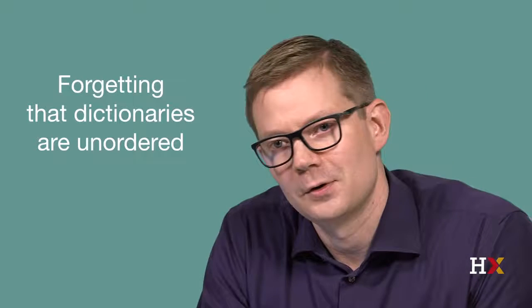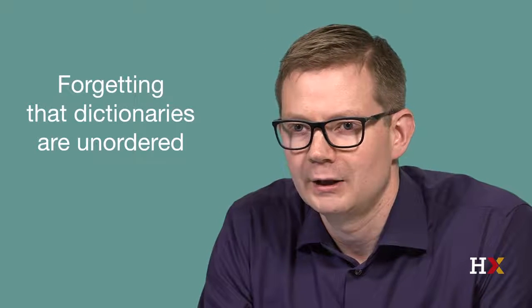Another common error is forgetting that dictionaries have no left to right ordering. Remember, in a dictionary, a given key object is always coupled with its value object, but the key value pairs themselves can appear in any order inside the dictionary.